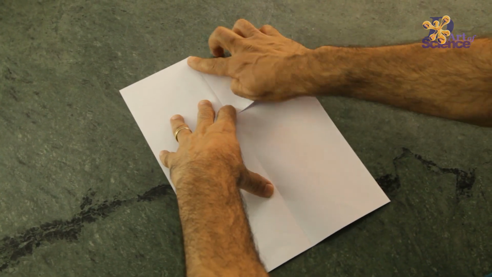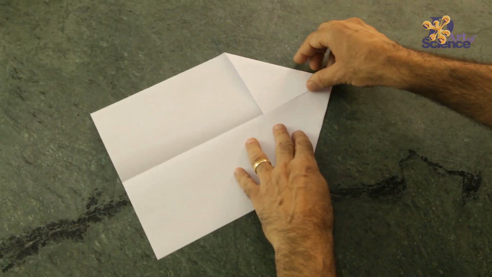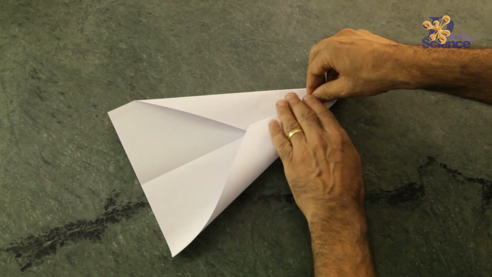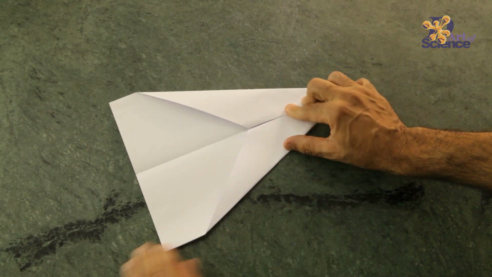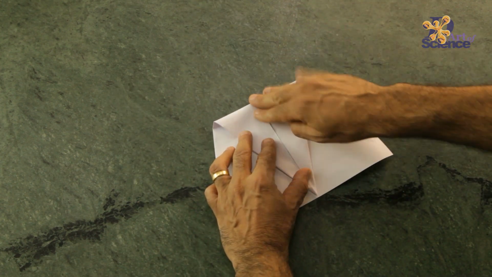In our paper planes too, there is a small curve that is created on the wings by the folding of the paper, which always faces the front of the plane. The open ends are never facing in the direction that the plane has to go.